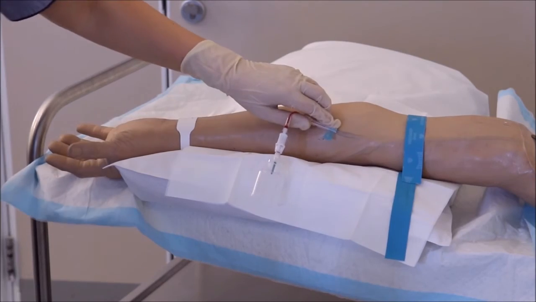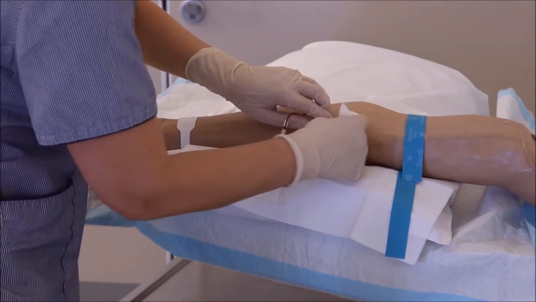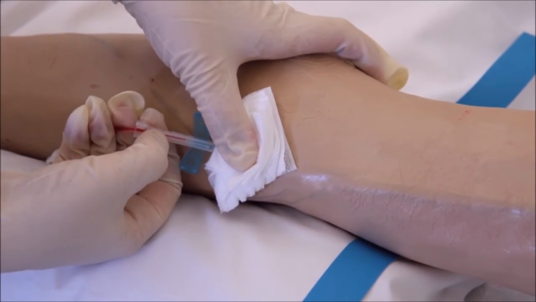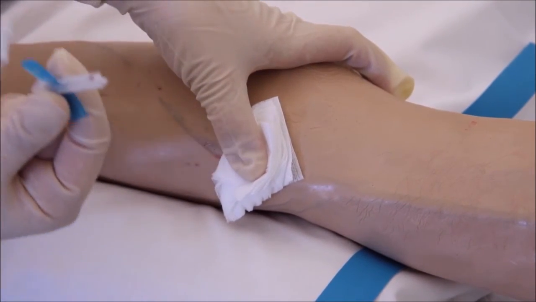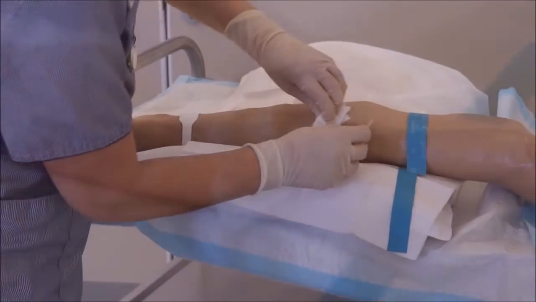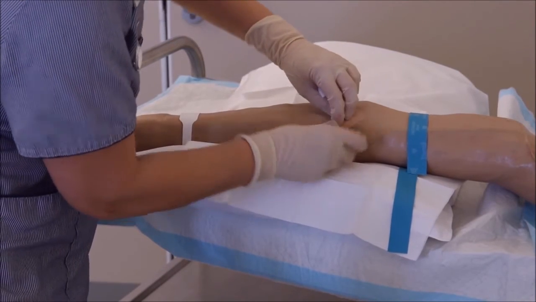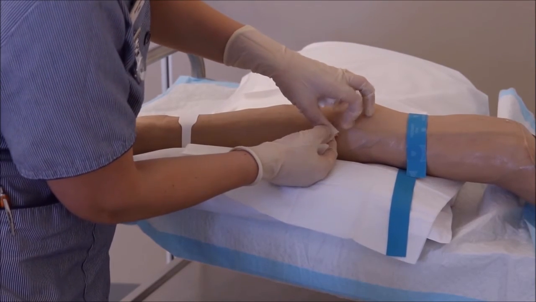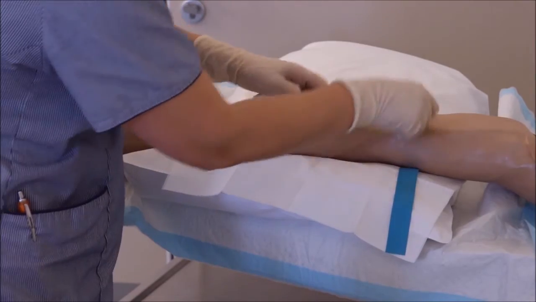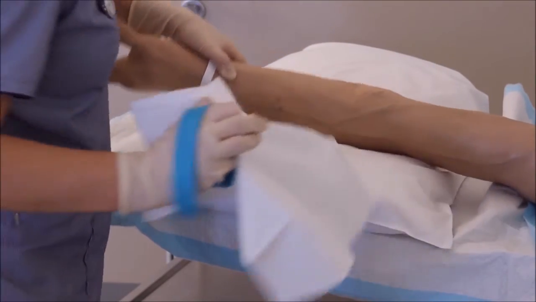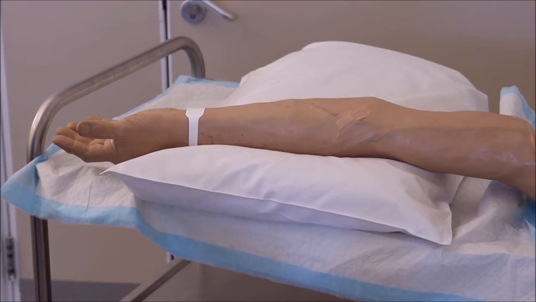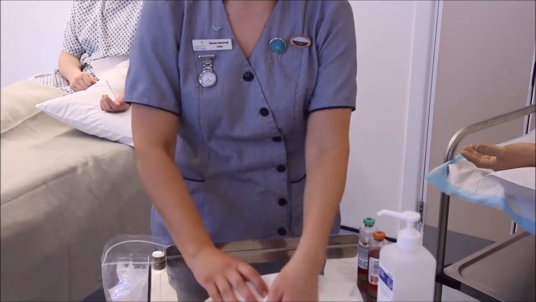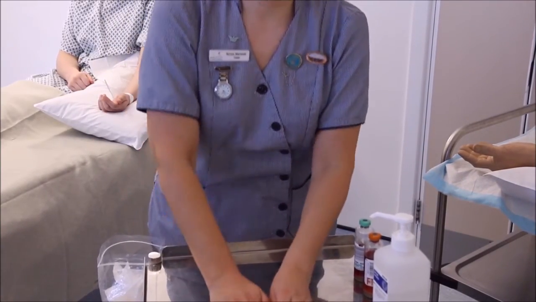Release the tourniquet. Release the tape. Place sterile gauze swab across insertion site. Remove the butterfly needle and engage the safety feature. Safely dispose of sharps. Remove the gloves, decontaminate hands and apply clean gloves.